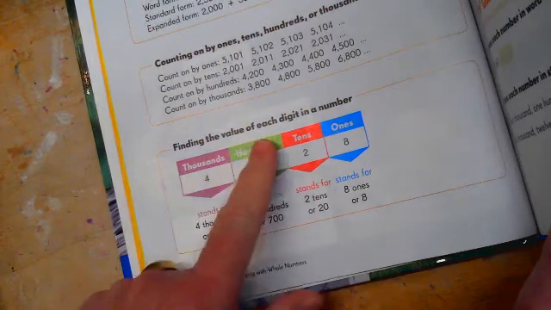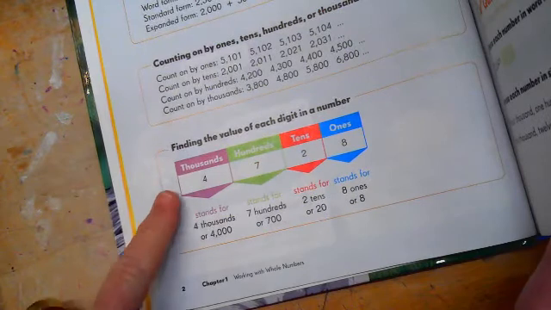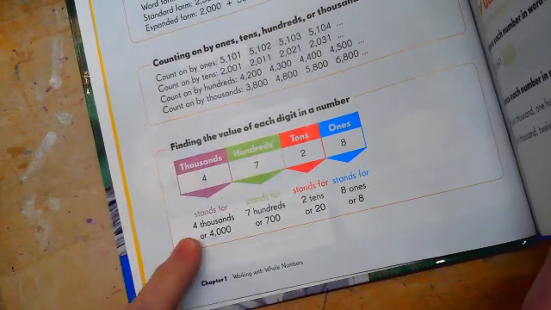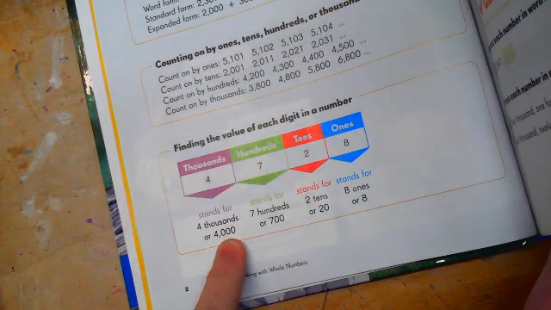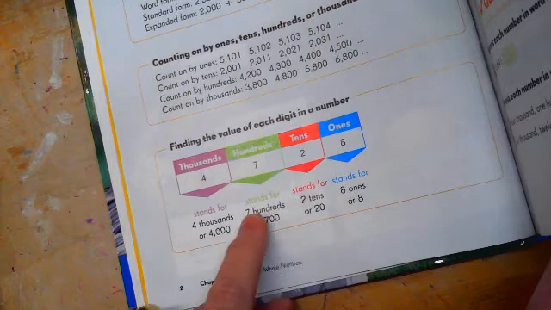Here's another thing you should have learned about: finding the value of each digit in a number. So this is giving you a really clear review. If I have a 4 here in the thousands place, 4 stands for 4,000s, and it looks like this, 4,000.